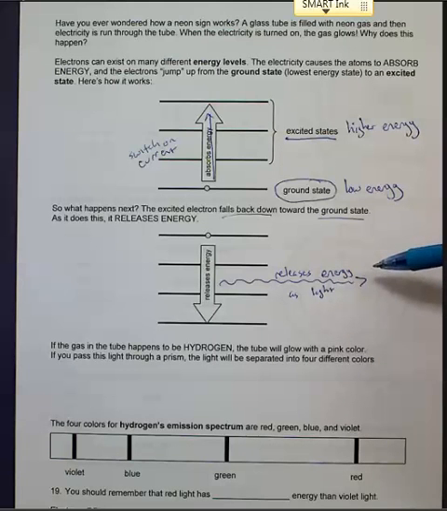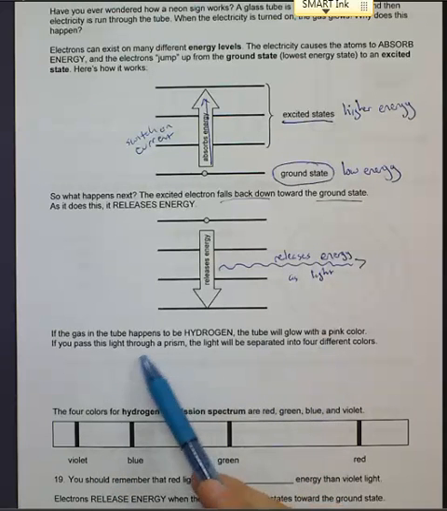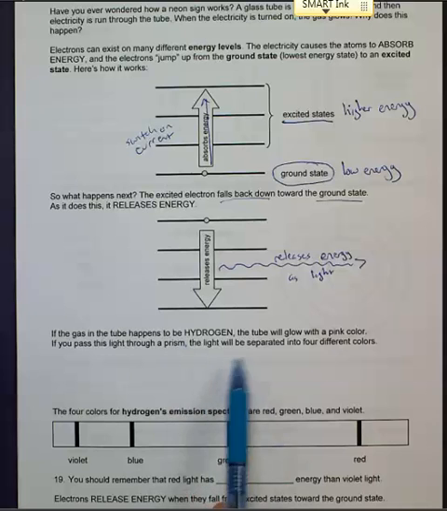Okay? So, what happens here? If that gas is hydrogen, we see a pink color. And when we hold it up to a prism, that light is being separated into 4 different colors. That's different from regular sunlight, where it separates out into the entire spectrum. Hydrogen is very specific, with only 4 different colors that we can see. Okay, violet, blue, green, and red.